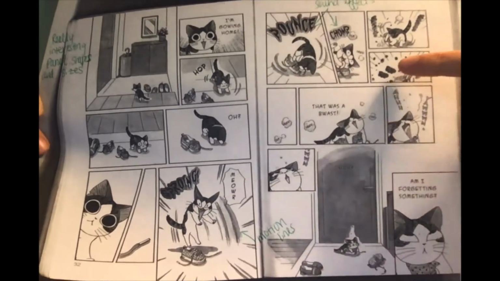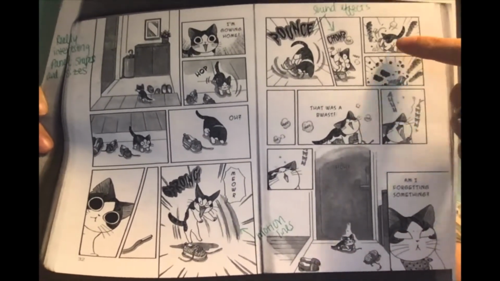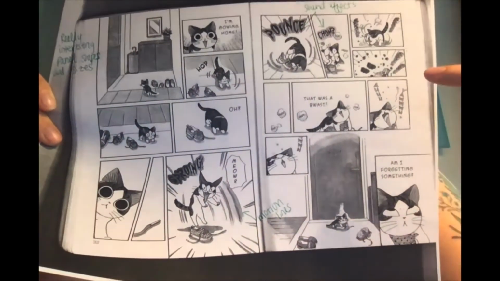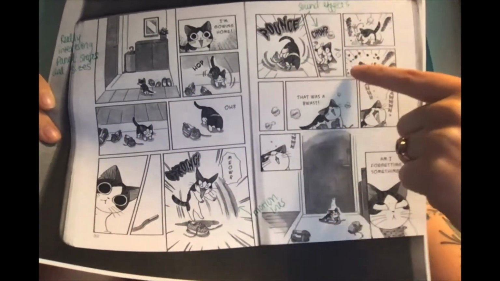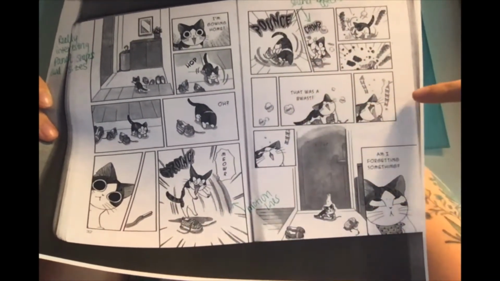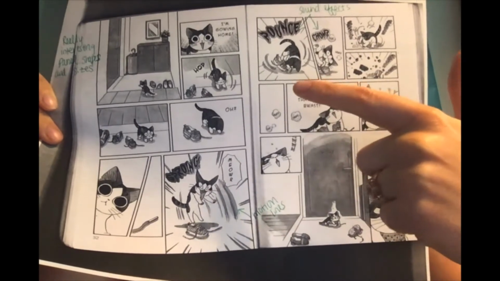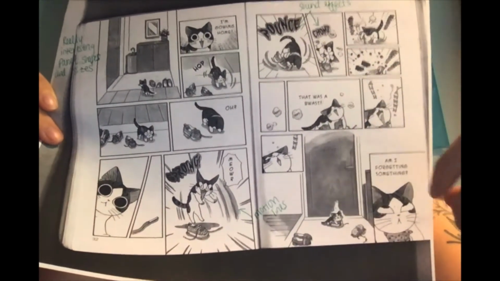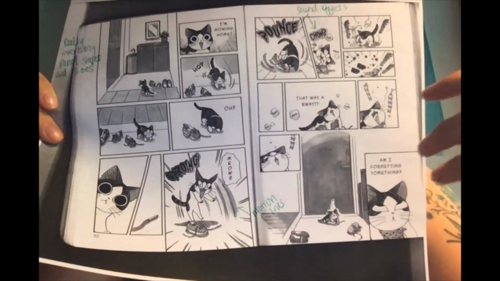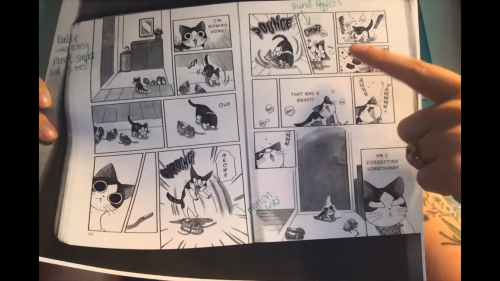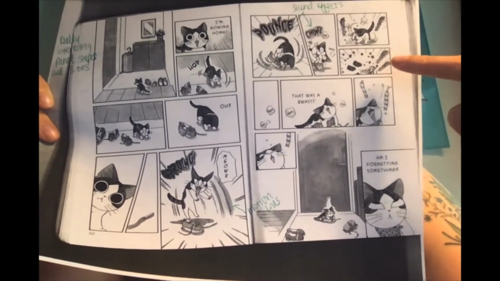You can see motion lines in these when she's playing. There's some more motion lines in this one. The panels, which are these little squares, are not necessarily straight and even all the time. The differences in the panel sizes kind of tell you what's most important or how long that panel should be compared to the other one. So this is a little longer, and then these are really short, just little clips.